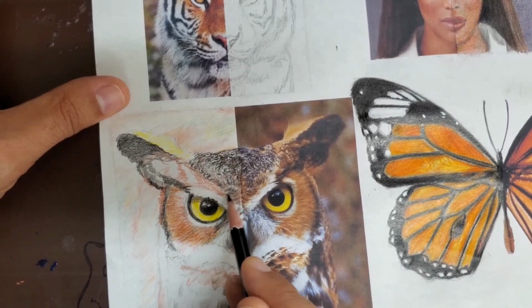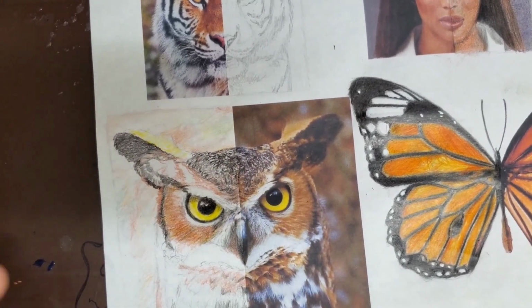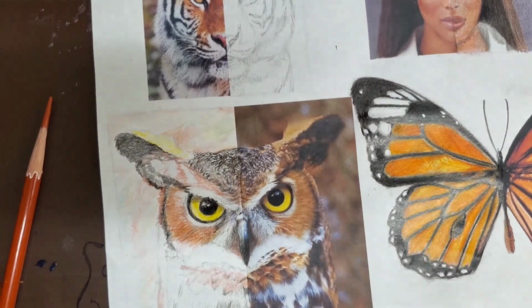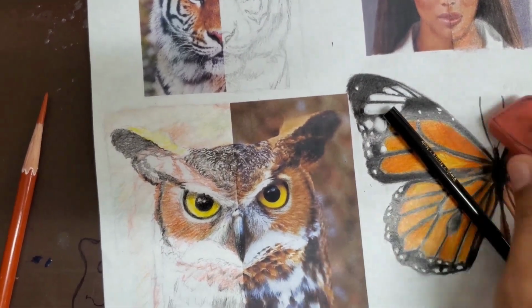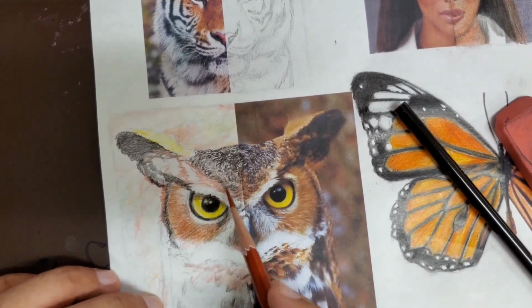I do believe I added it in later, but that's also true right above the ear. Right above the ear, you can't even see that. It's way too light, but once you darken the background, then it gives it a chance to exist.